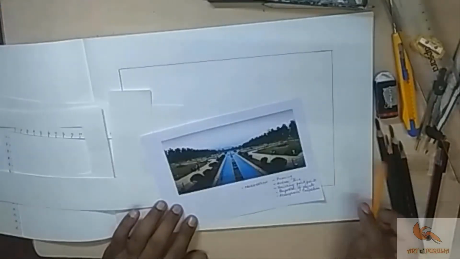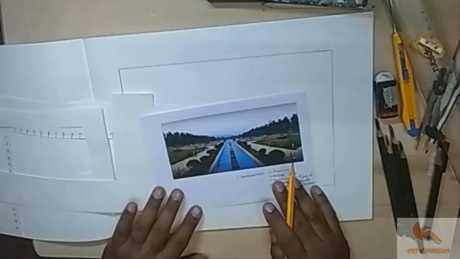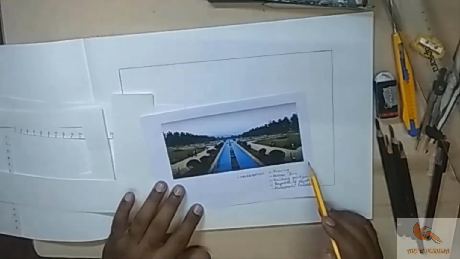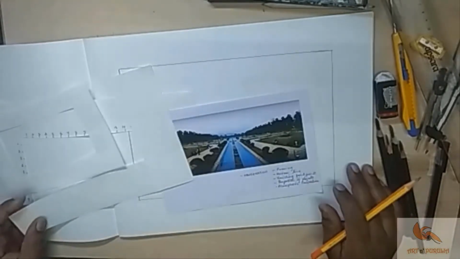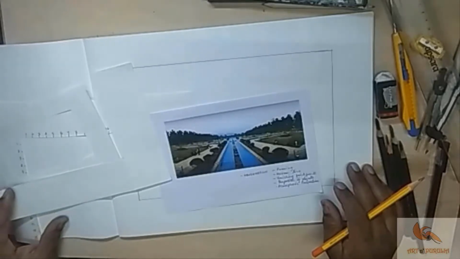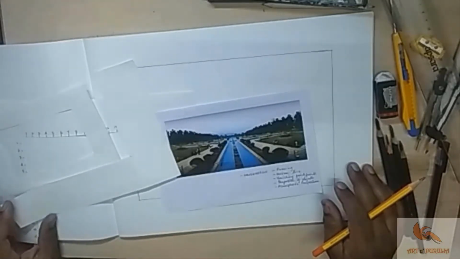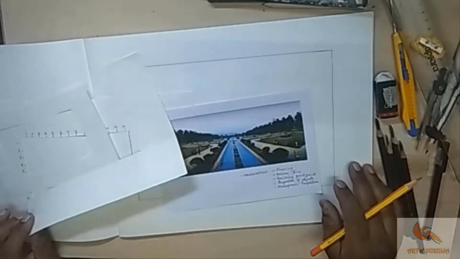Okay, now we'll draw a landscape. This landscape is a photograph of Jubilee Park of Jamshedpur. Before you start drawing a landscape, you need to find out which area you want to draw and put it in your frame.